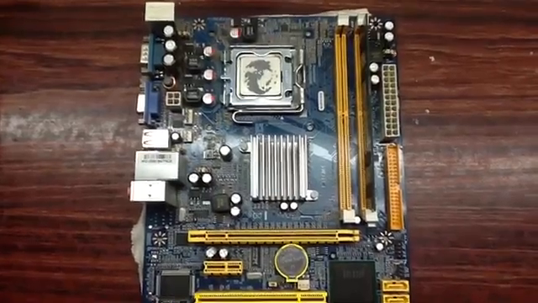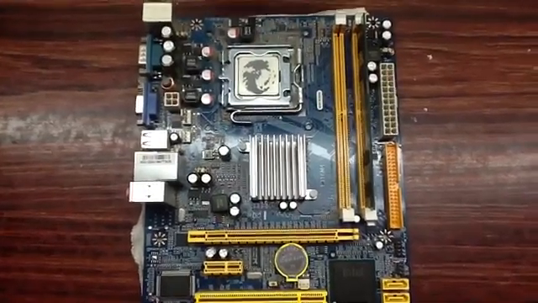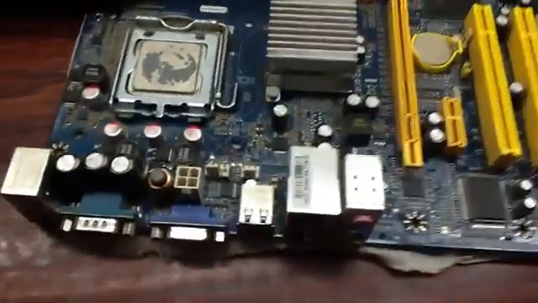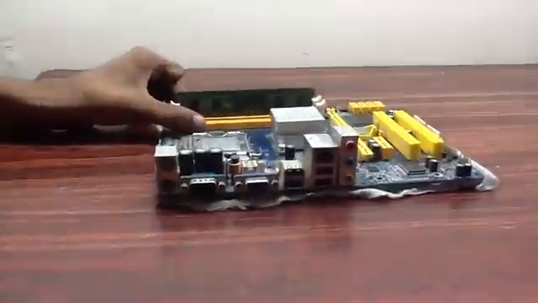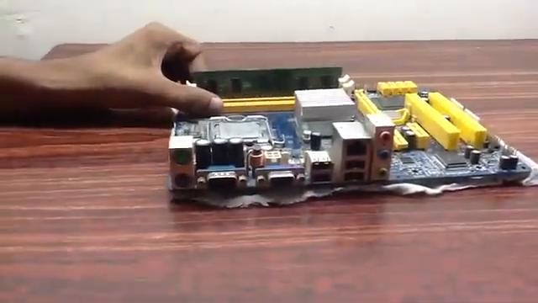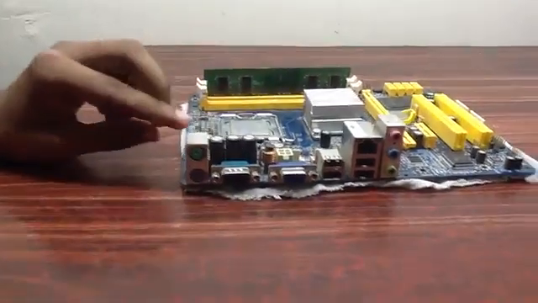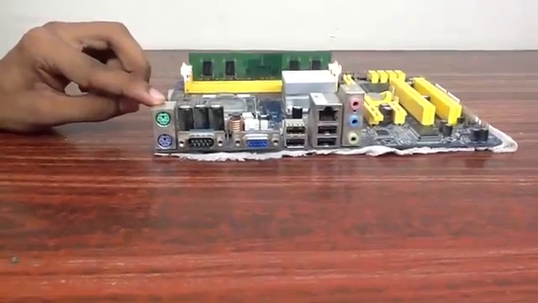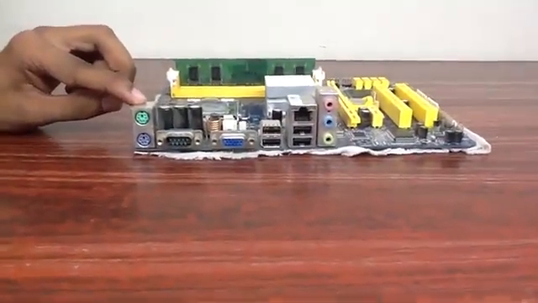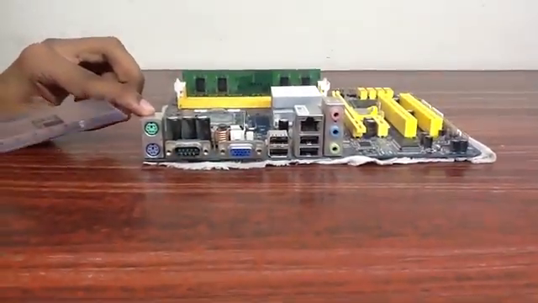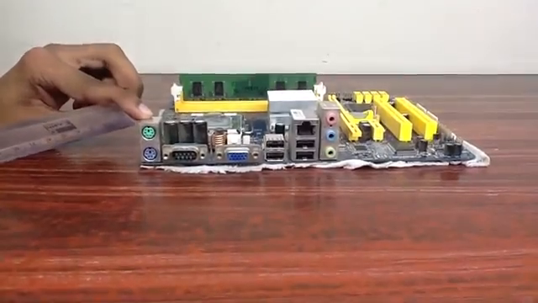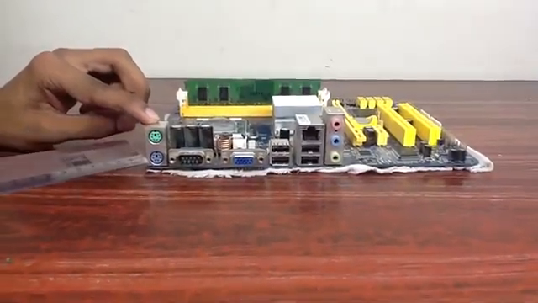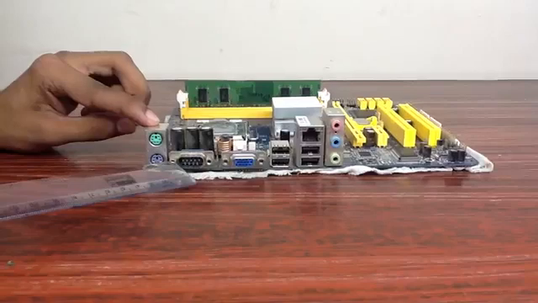Then look at the back panel of our motherboard. The very first component is the connection slot for our keyboard and mouse, which is a serial port slot for keyboard and for mouse. The next connection is for the printer.